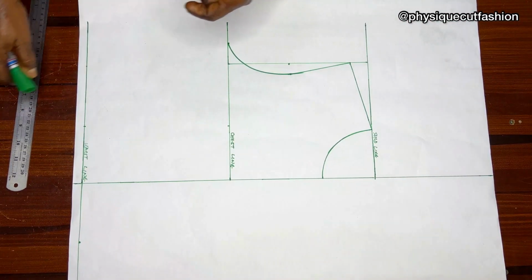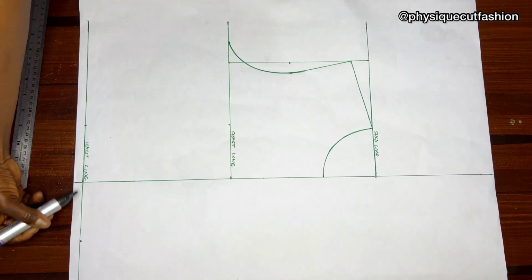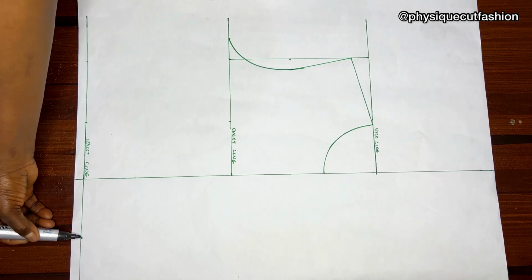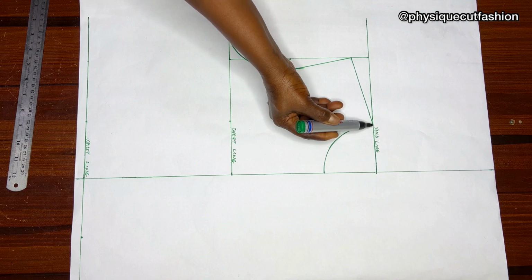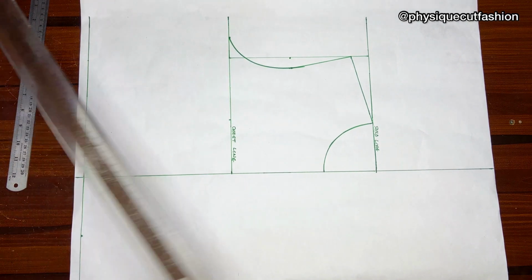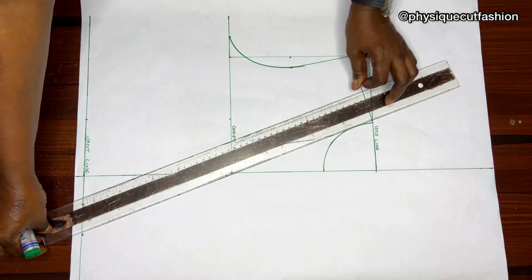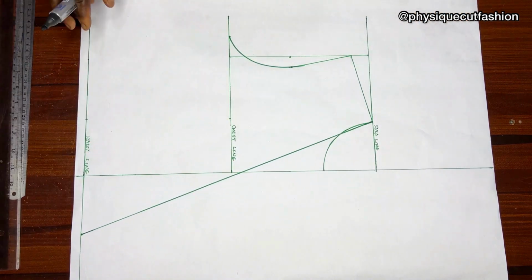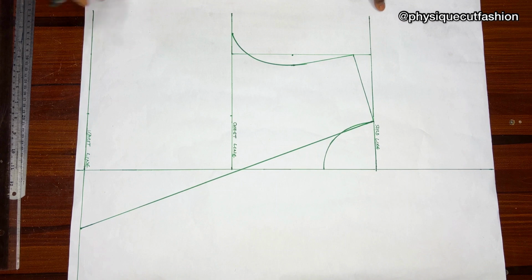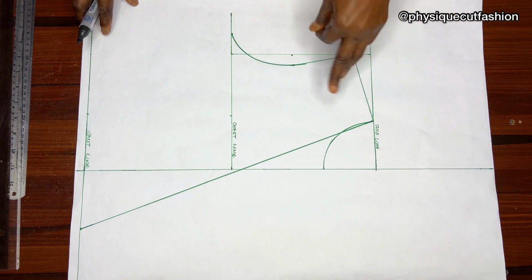Now, having gotten this 3.5 here, this is the line we are going to connect to this point, to the neckline width. So we are going to connect it this way here. So having done this, the next thing we want to do is to get the collar.